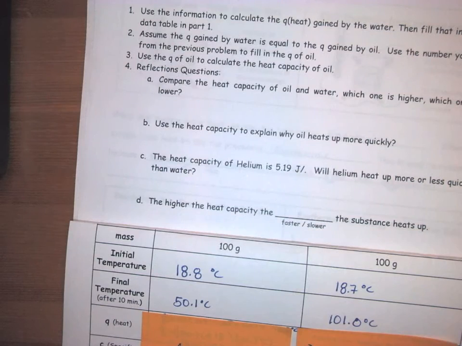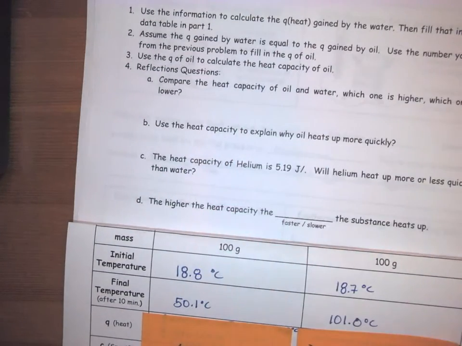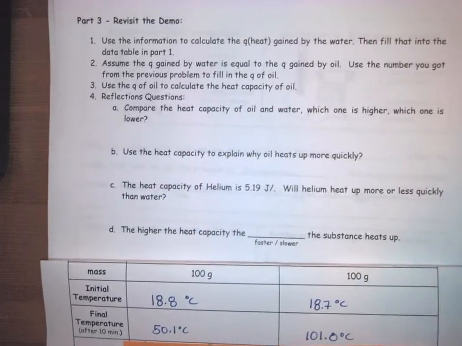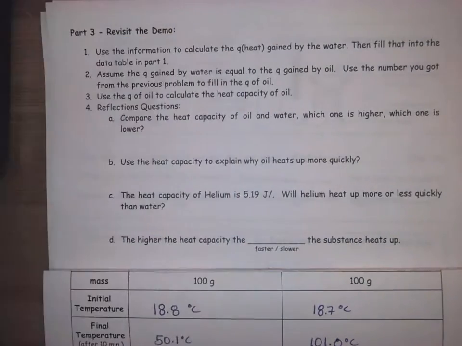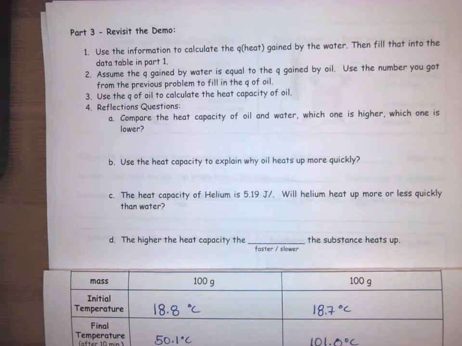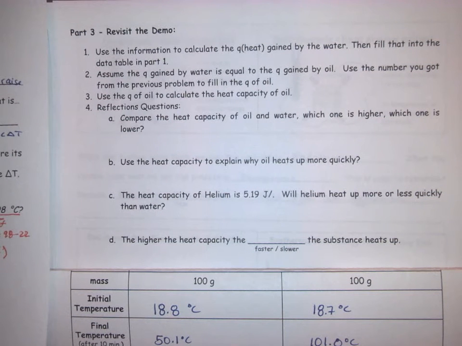Okay, so let's revisit our demo that we looked at earlier. We are dealing with the transfer of heat to and from systems and surroundings.